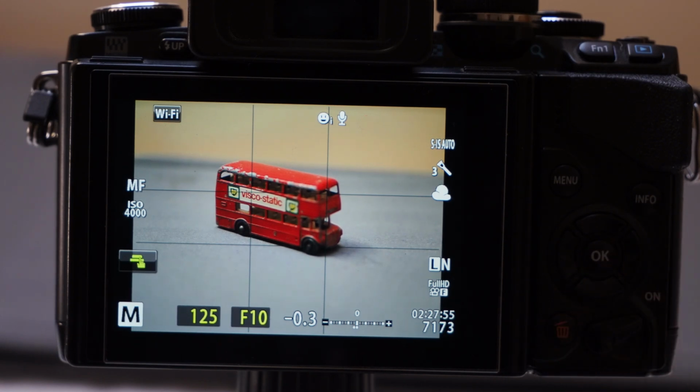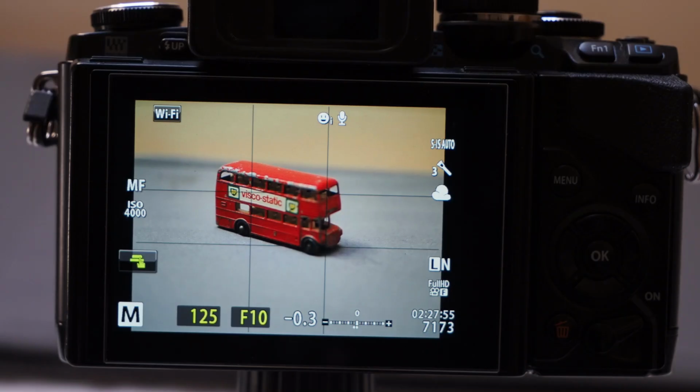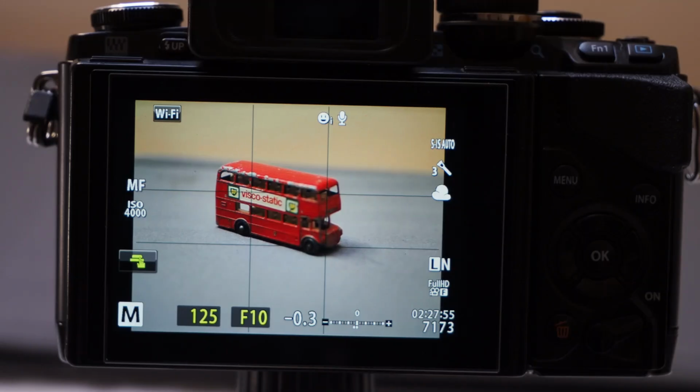The command dial at the back of the screen isn't very informative. It just has the OK button and the north, east, south, west buttons, but there's no labeling on them, and there isn't an ISO button. So you've got the dials at the front and the back on the top of the camera, and they help with the shutter speed and the aperture, but you also need to have quick access to ISO. So how does that work with the EM10?